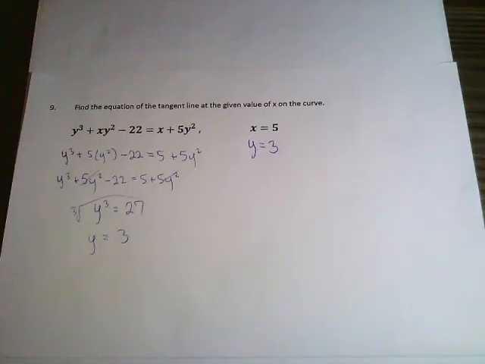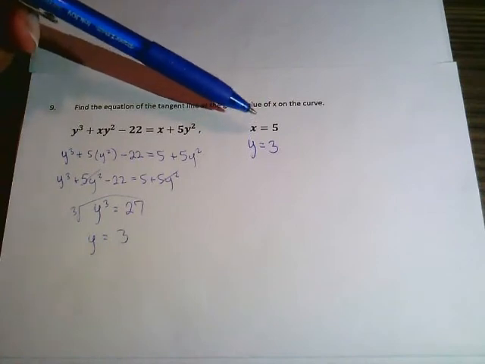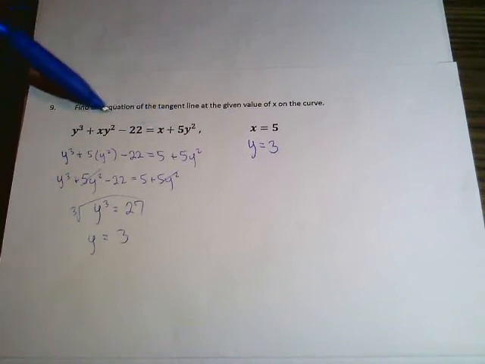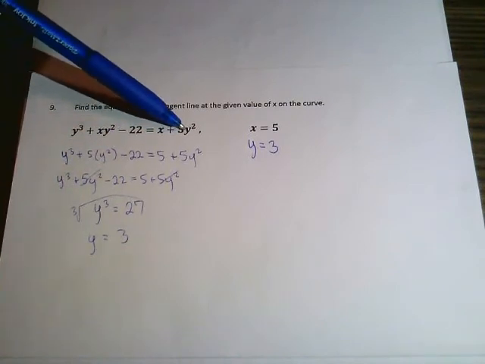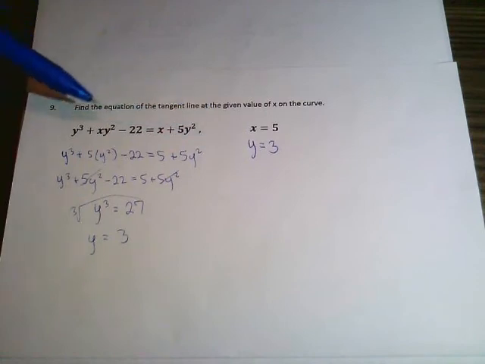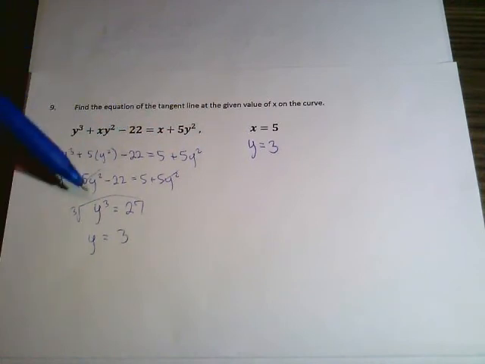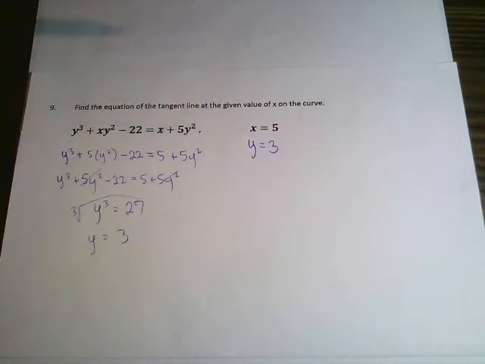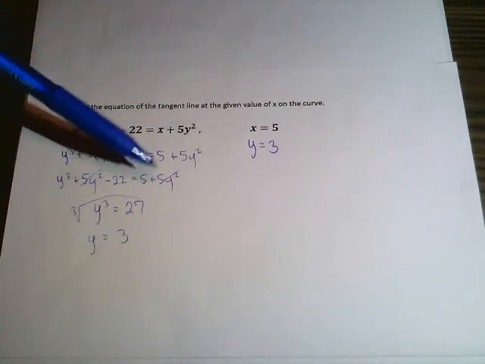So here I started number 9, which is going to work just like 7 and 8. The only difference is, instead of them giving you both the x and the y coordinate, they only give you x equals 5. So you can use that information to plug it into the original equation and then just solve for the y coordinate. So when you plug in 5 for x and you solve it, you end up getting y equals 3.